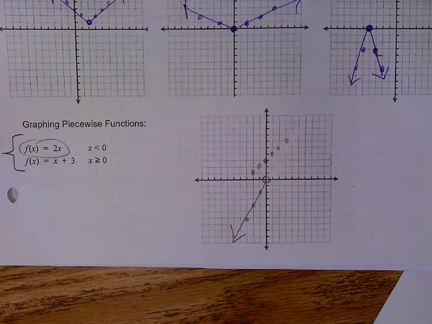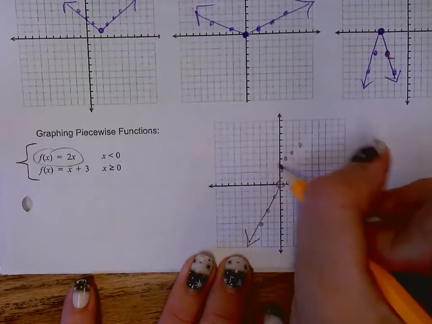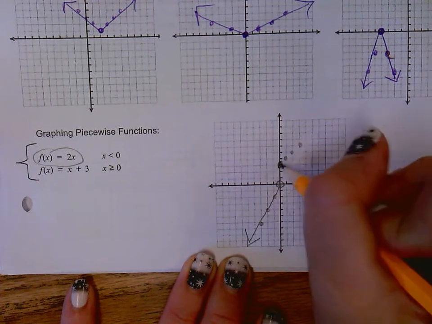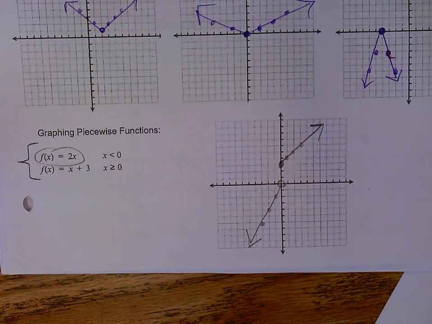It would fail the vertical line test right here, right? So I know that I'm going to have to erase part of this graph. X has to be greater than or equal to 0. So I'm going to keep this point, and I'm going to do an arrow in that direction, because the x values have to be greater than or equal to 0. I'm going to keep that as a filled in dot. So this dot has to be filled in because when x is 0, I'm going to use this function, and this point is not filled in because I'm not going to plug 0 into that function.